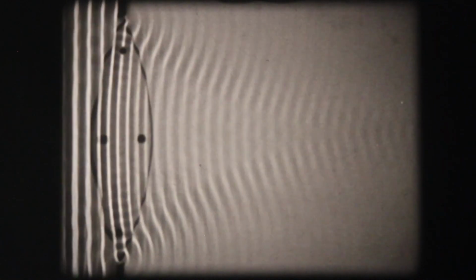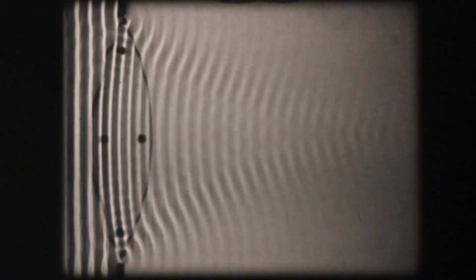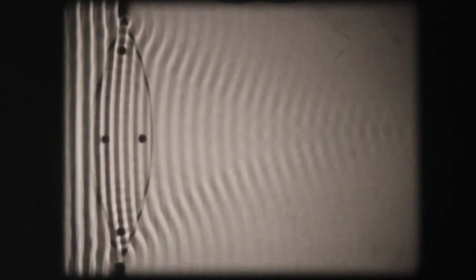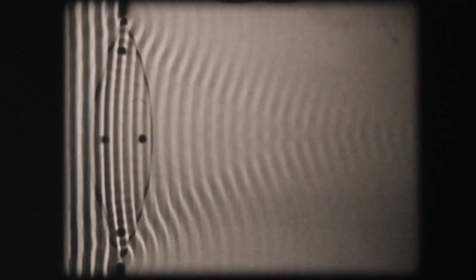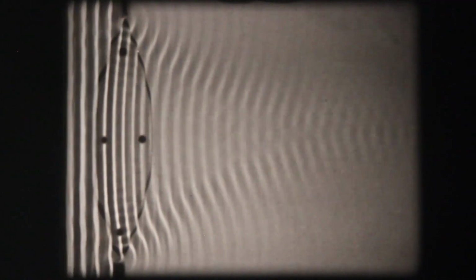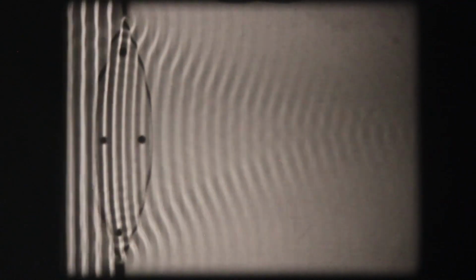Observe the waves just before they hit the lens. They are straight. As they cross the first boundary of the lens, they become slightly concave as you look at it from the right. Then as they cross the second boundary of the lens, they become even more concave.